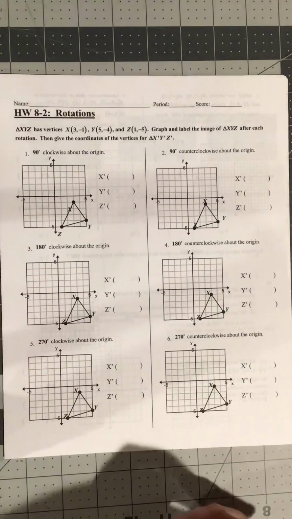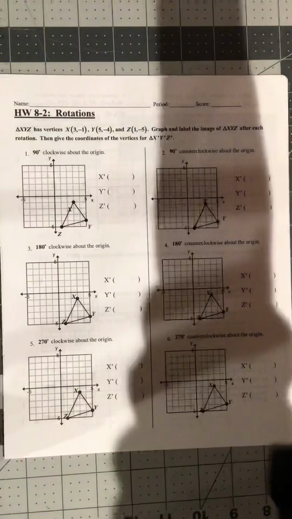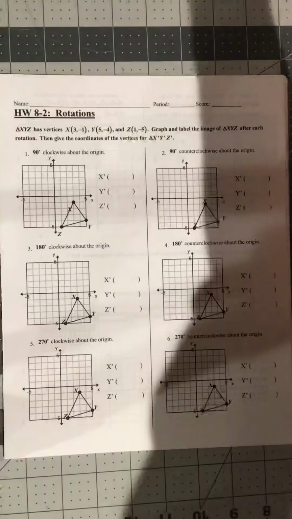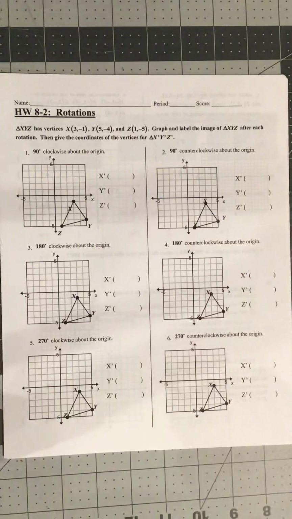So let's move on to rotations. A lot of people don't like the rotations, but once you understand the concept of them, they're actually relatively easy. Looking at this, they're giving us the exact same triangle. I'm going to do all of these because they're going to blow your mind, honestly. It's going to be amazing to watch what I'm about to do.